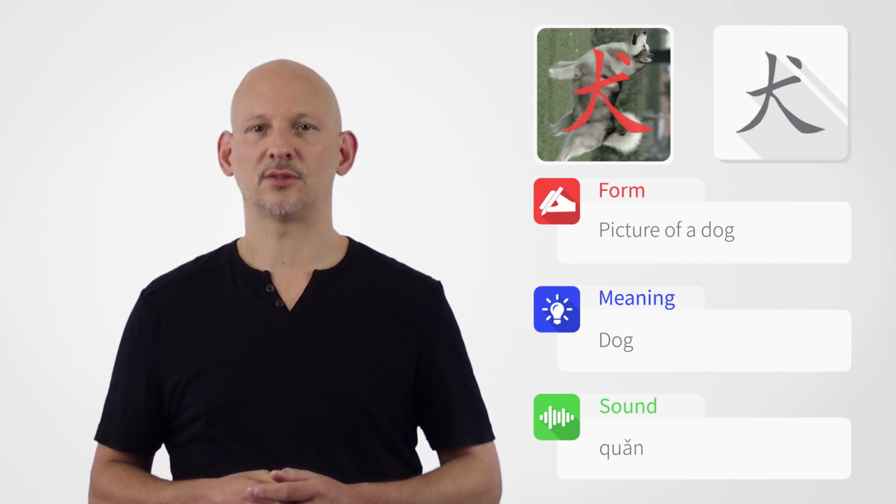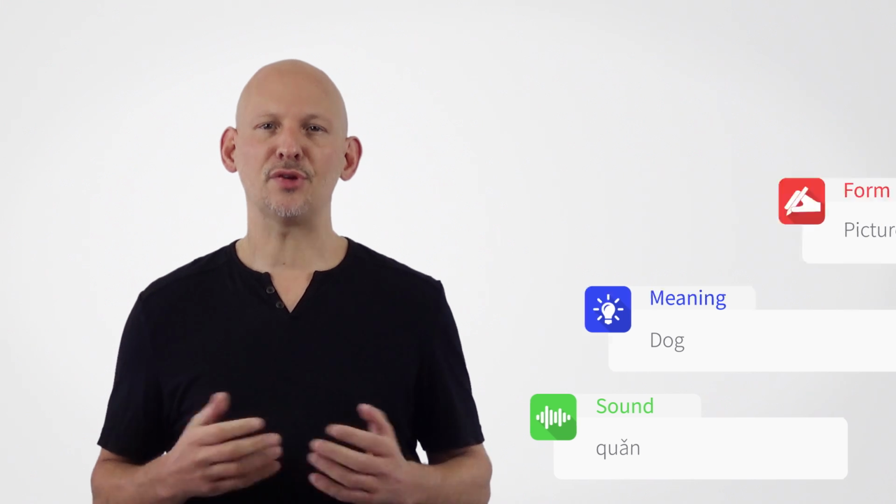The second example we're going to look at is quan. Quan is actually a picture of a dog. However, it's not written horizontally like we would today, but rather it's written this way. Its form is a dog, its meaning is dog, and its sound is quan. The third example of components whose meaning and form are basically the same is yang. The form of yang is a sheep, the front view of a sheep. Its meaning is sheep, and its sound is yang.